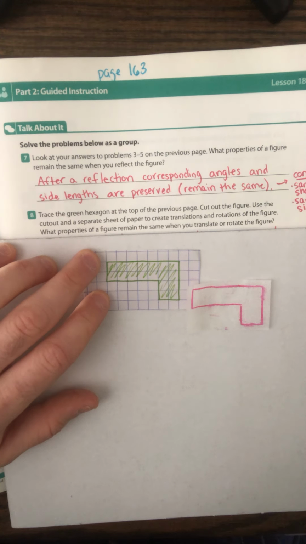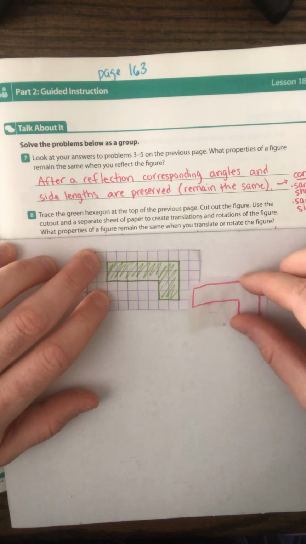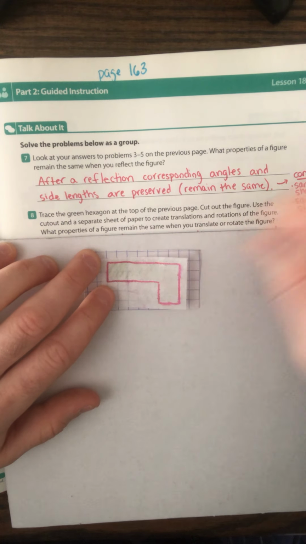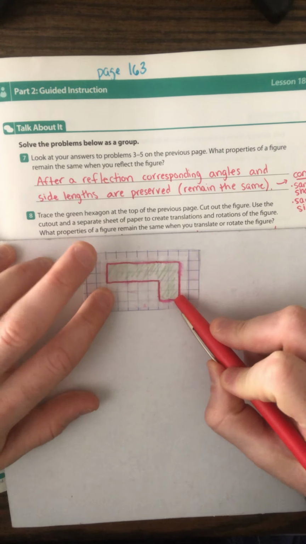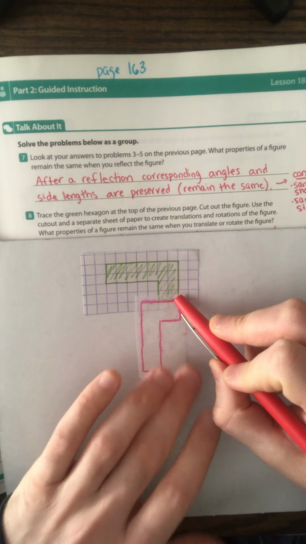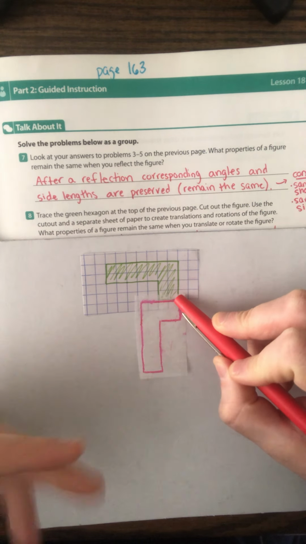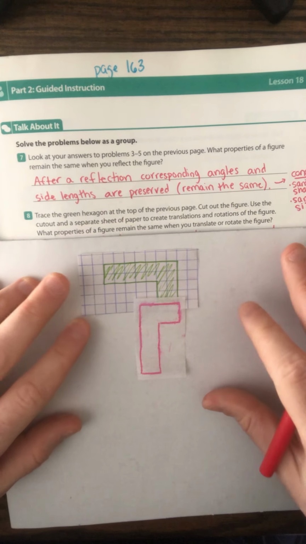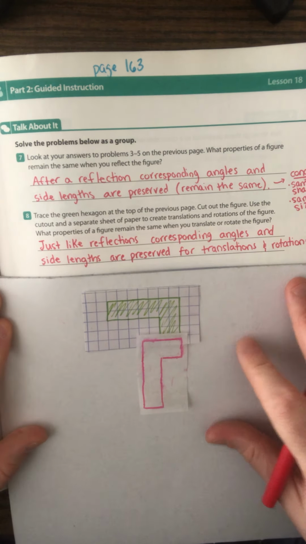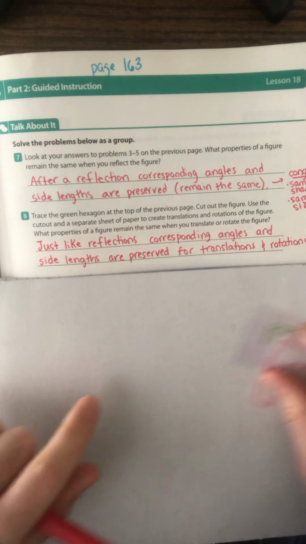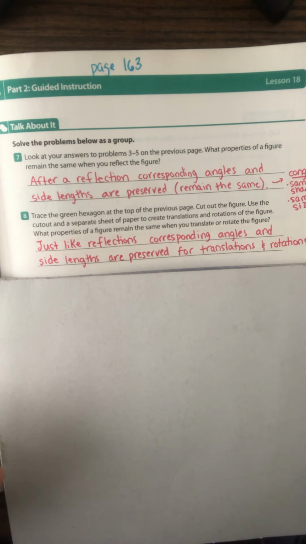So that means the side lengths and the angles are preserved. They remain the same. If I rotate this about a point, so if I rotate it 90 degrees counterclockwise about this point, again, the side lengths and the angles are preserved. So just like reflections, corresponding angles and side lengths are preserved for translations and rotations.